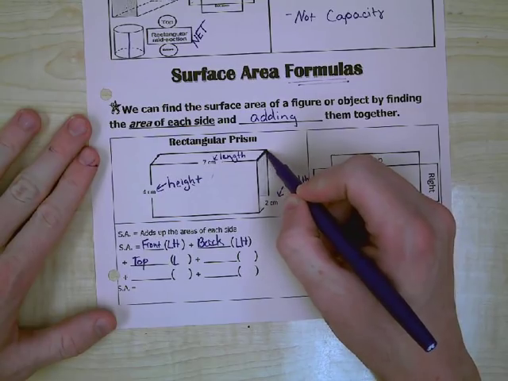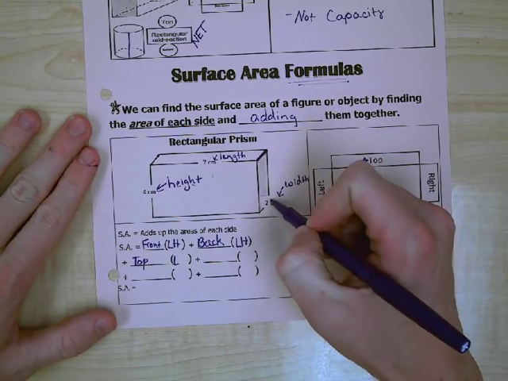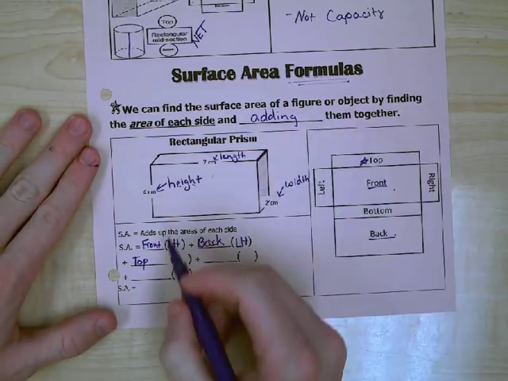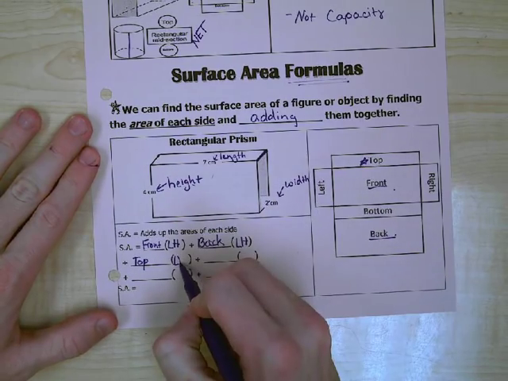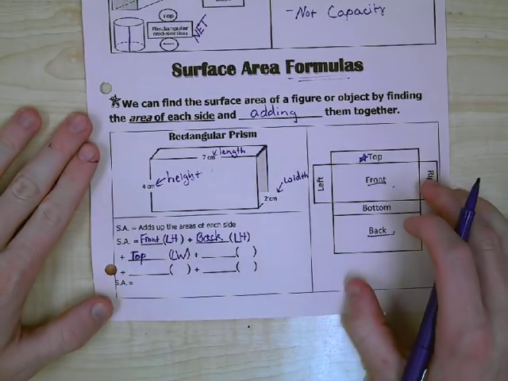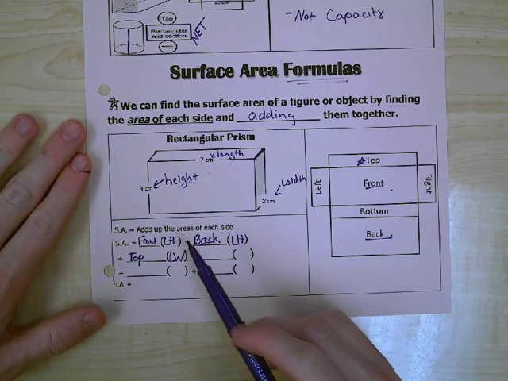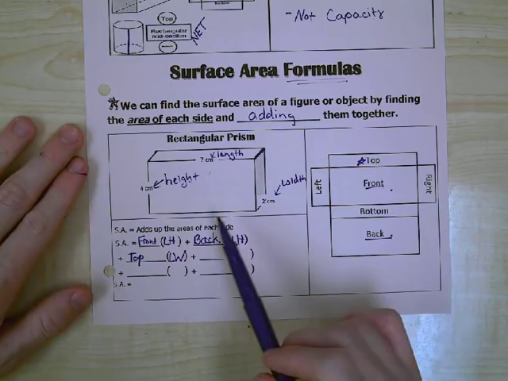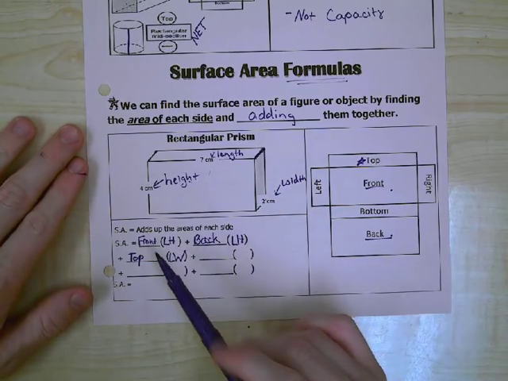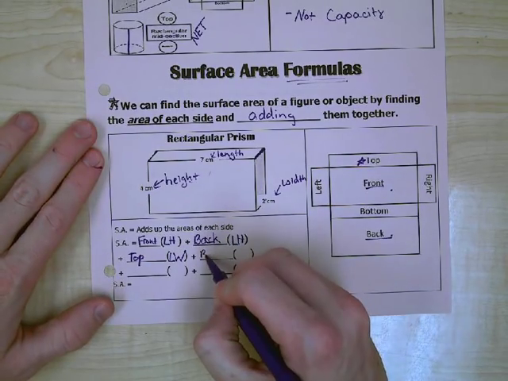So the dimensions we're going to use to find the area of the top are length and width. Just as before, where I copied the formula for back off the formula for front, I'm going to do the same with top and bottom. Length times width will also give me the area of the bottom.